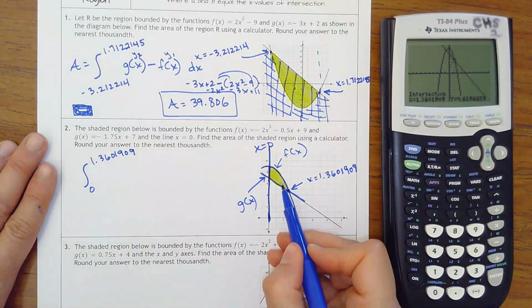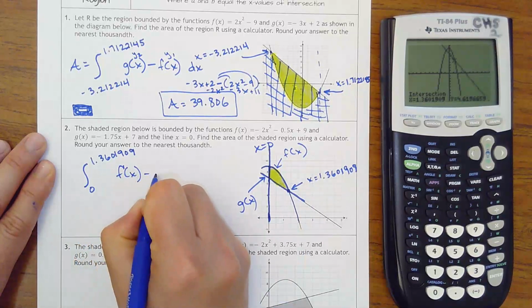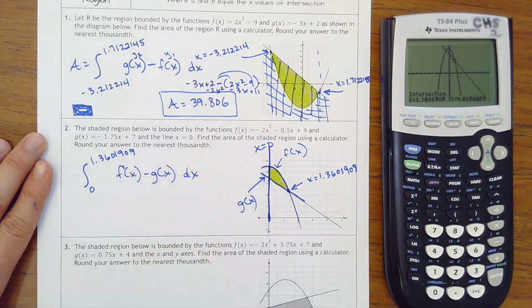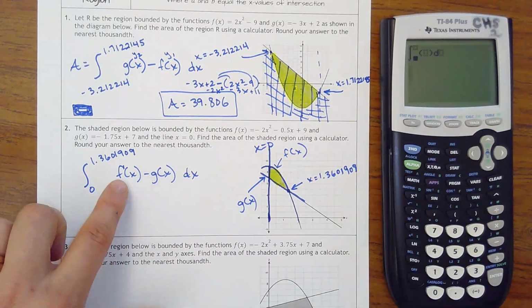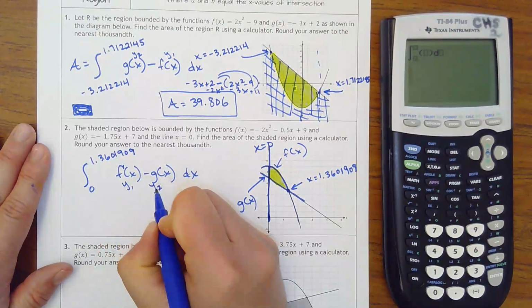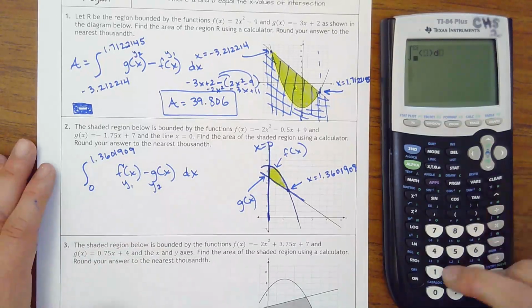Okay, and I want to go top minus bottom, so that is f of x minus g of x. So again, I'm going to do math 9. I like to do the y1 minus y2. But again, you could go ahead and do literally this minus this and simplify and put that in.